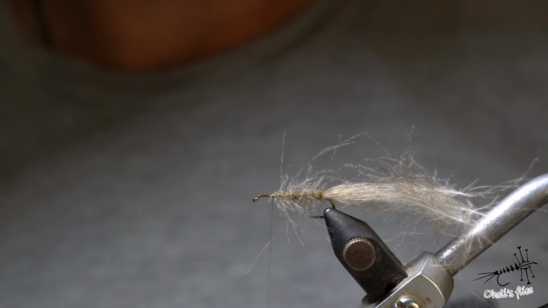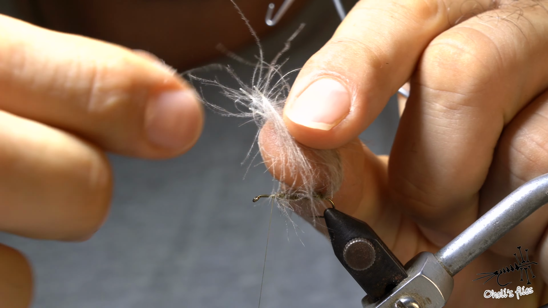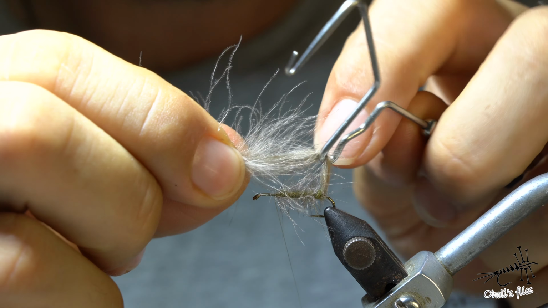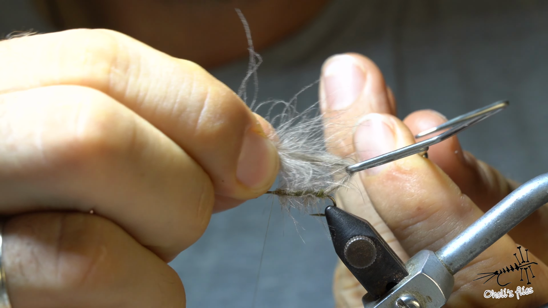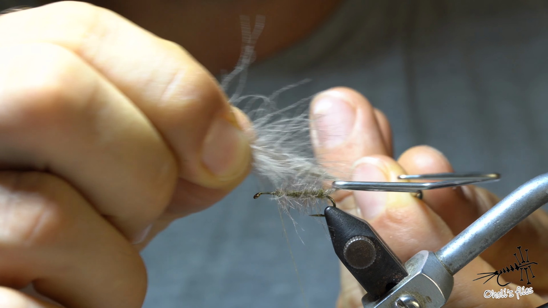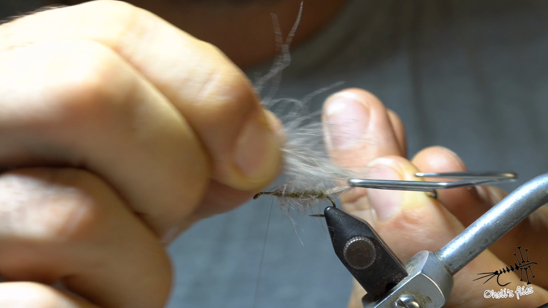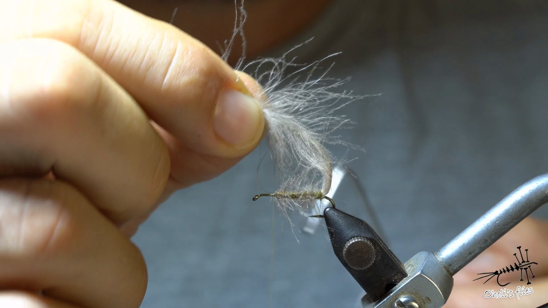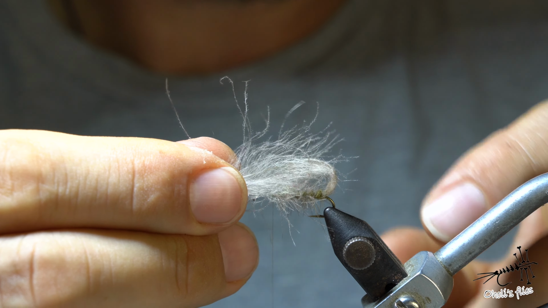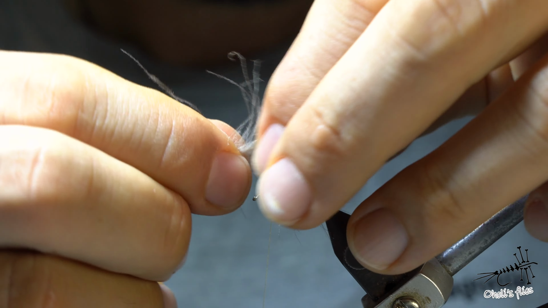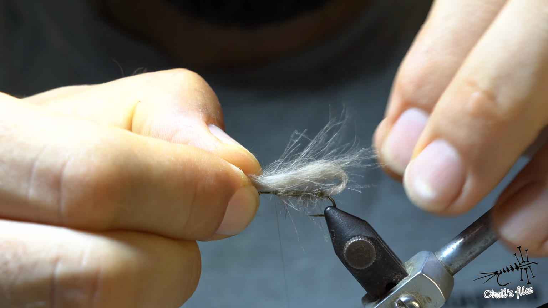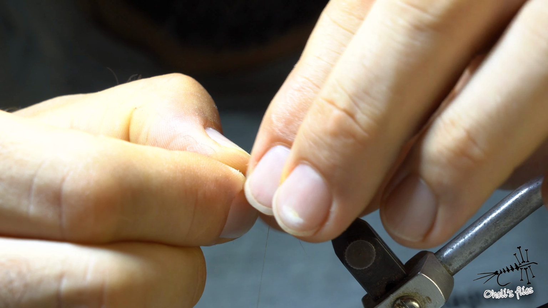You can use your dubbing needle for the next step, or you can use your web finishing tool as I'm using it here. So what I want to do is shape up the ragus in this end part to give it a little bit of a bubbly effect here. As you can see, it will get a shape more easily. Then I'll just pull those barbs to length on the top of the hook.